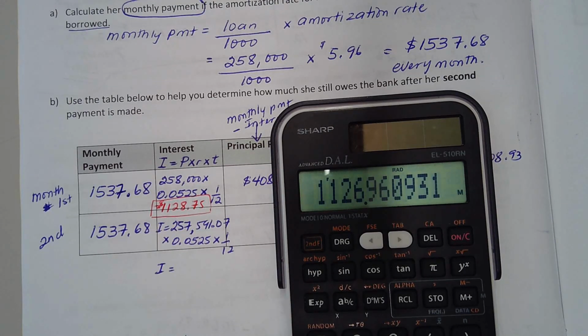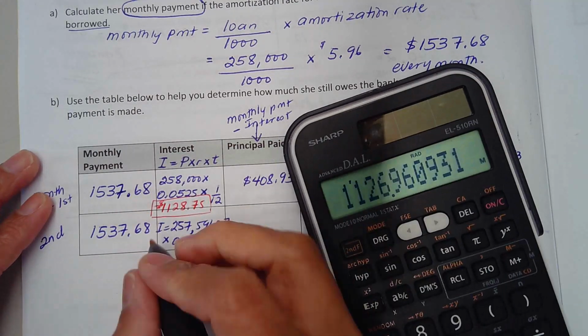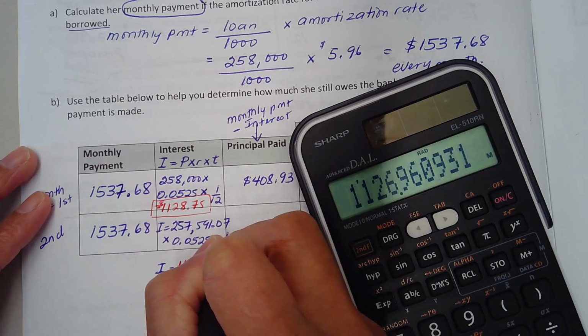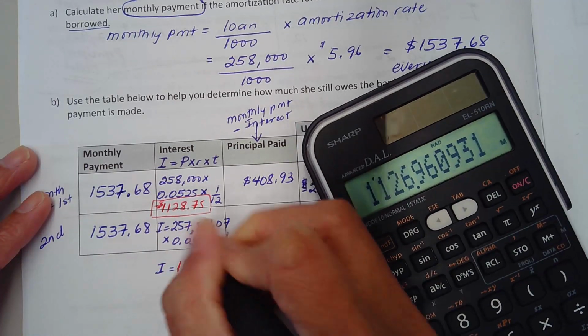Okay. Did you get $1,126.96? Did you get that? Okay, I'm gonna write it in the red pen. $1,126.96.